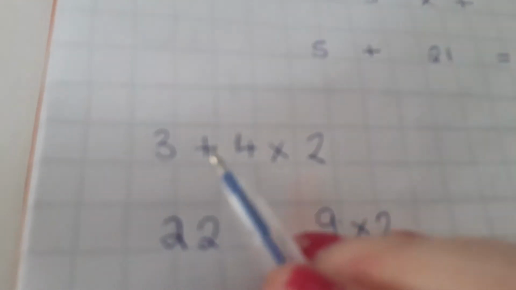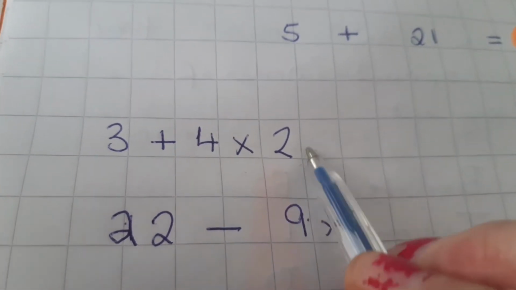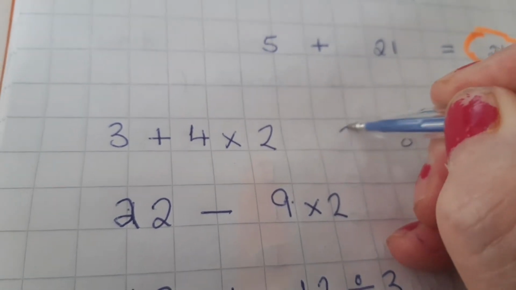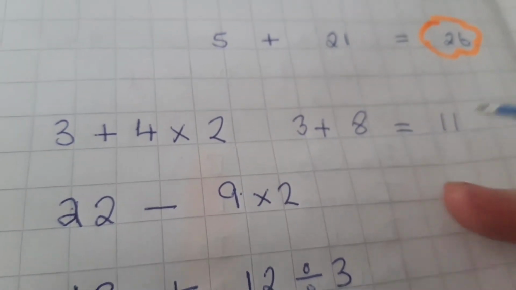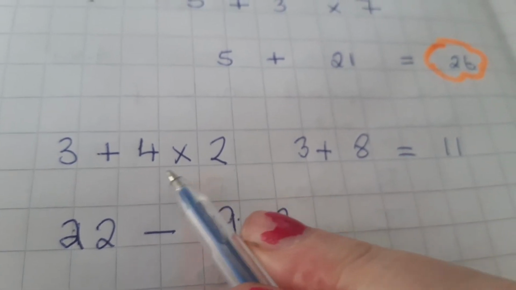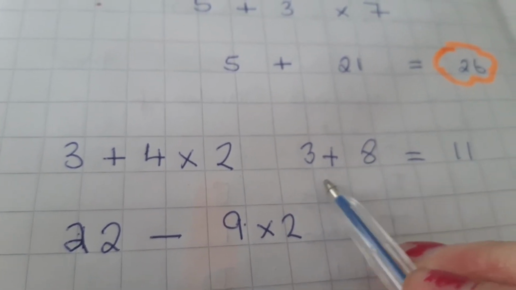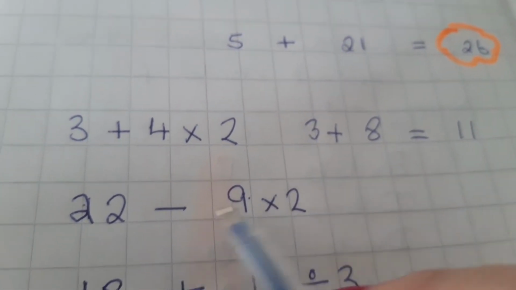So we're going to look at some examples. So in this question we have adding and we have multiplying. So the multiplying part must be done first. So 4 2s are 8, and then we add on the 3. 3 add 8 is 11. And it helps you if you keep things in the right order. Just keep the 3 at the start when you're writing it down. Don't write 8 add 3 because that leads to people getting confused. The 8 comes from 4 times 2, then add on the 3.